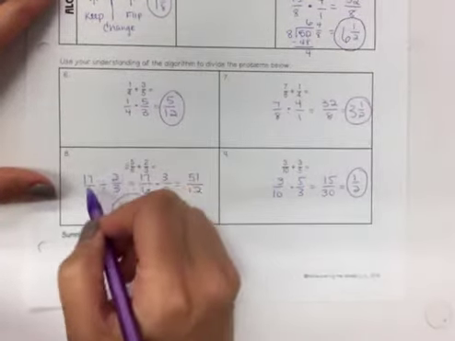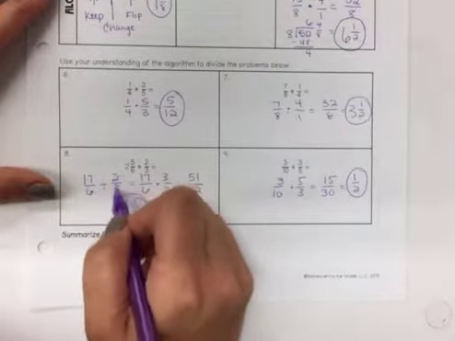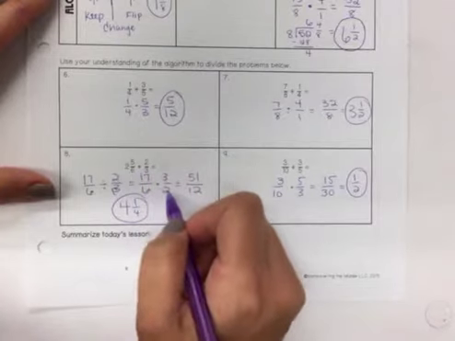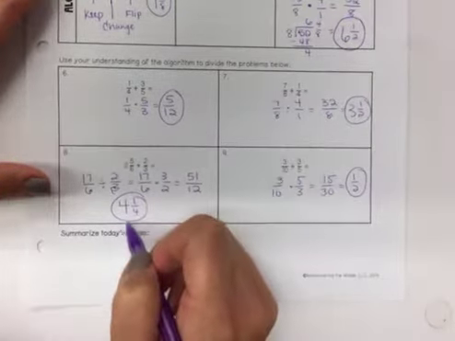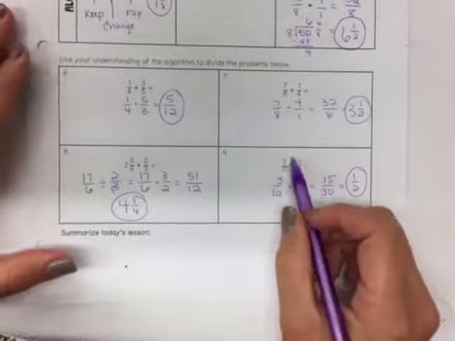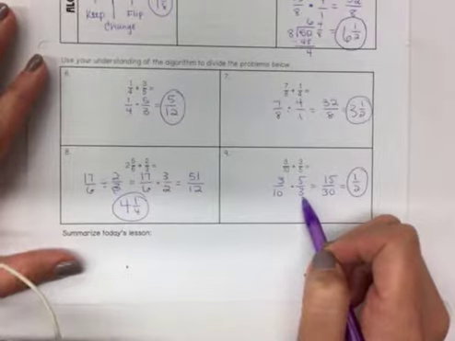7/8, keep, change my division to multiplication, flip 4 over 1, so I get 32 over 8, which then is 3.5. Here, I have to make improper fractions, so I rewrote my problem. I wrote a whole division problem as 17 over 6 divided by 2/3. Now I'm going to keep, change, flip, and I get 51 over 12, and then when I simplify that, I get 4 1/4. And then the last one is we have 3/10, change to multiplication, flip to the reciprocal, 5/3.